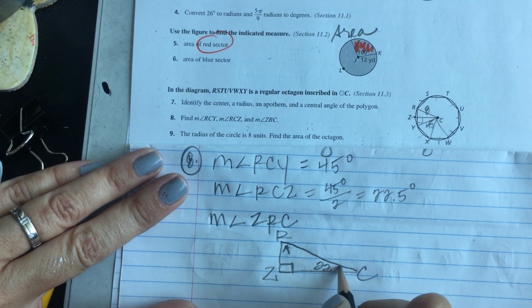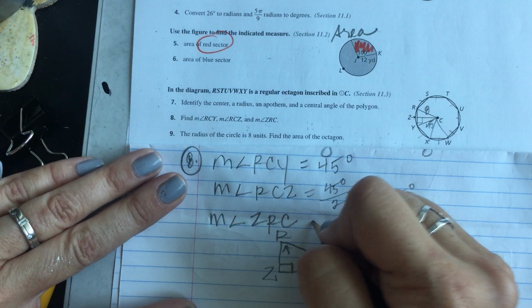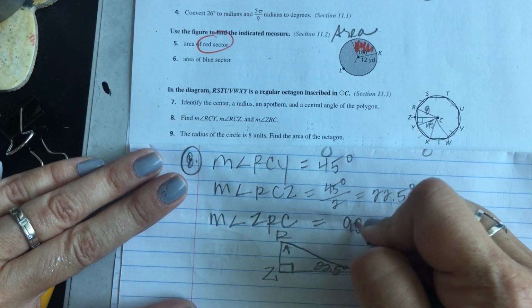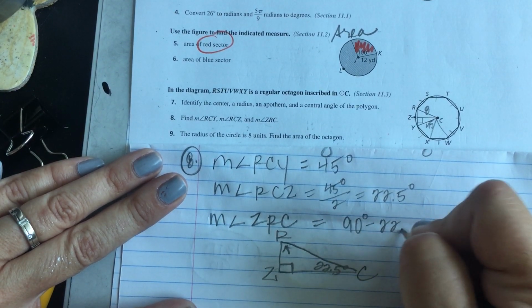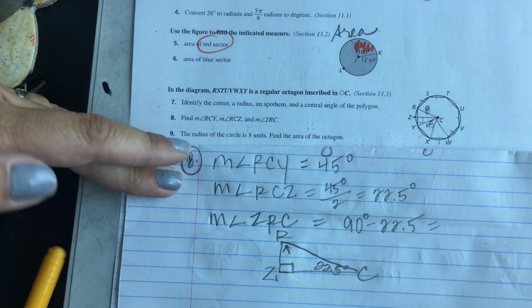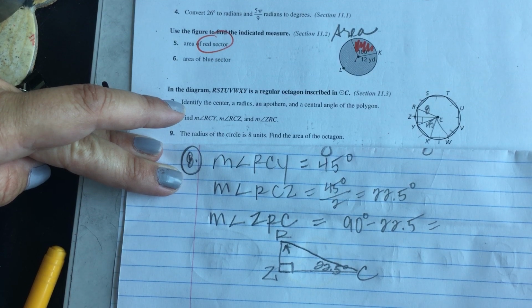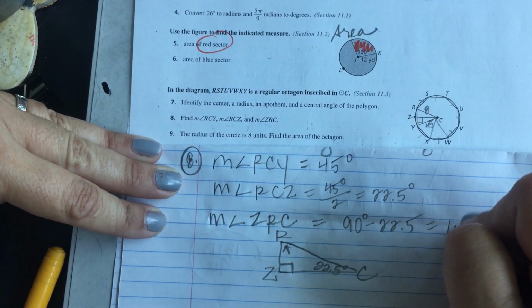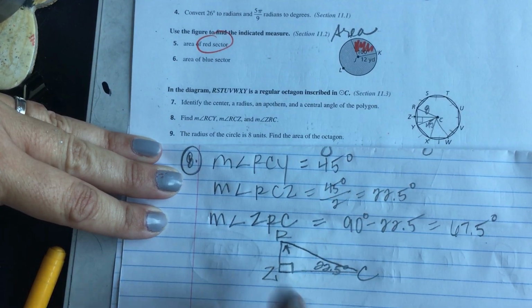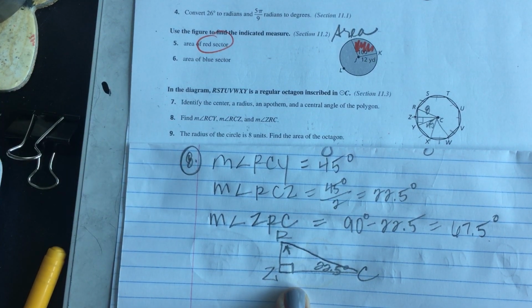This one's 22.5. And so ZRC is going to be the other 90 degrees of the triangle minus 22.5. What's that going to give us? 67.5 maybe? 67.5 degrees. I have a feeling we might use this triangle here in a minute for number 9.